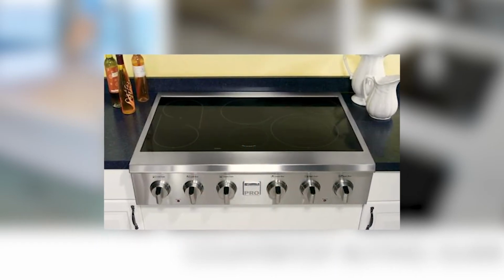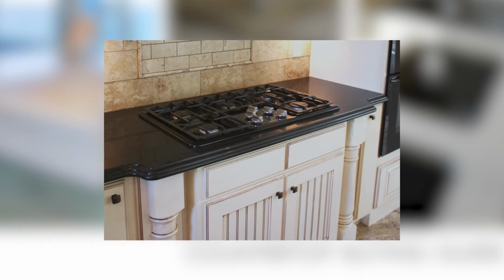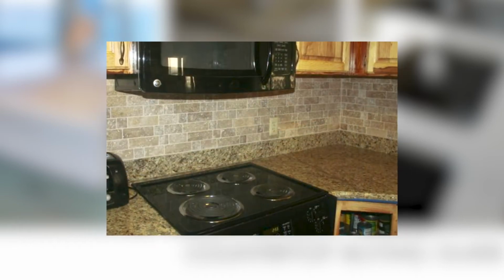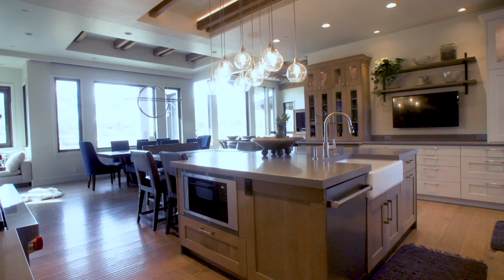Slide-in ranges or cooktops with the controls on the front generally require a filler piece or counter material behind the range, and may require the front of the counter to be notched. These appliances will need to be on-site at the time of installation. Valley View Granite provides 24-inch brackets for all dishwashers.